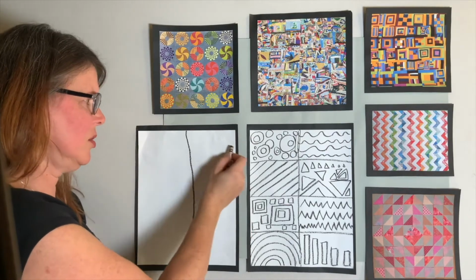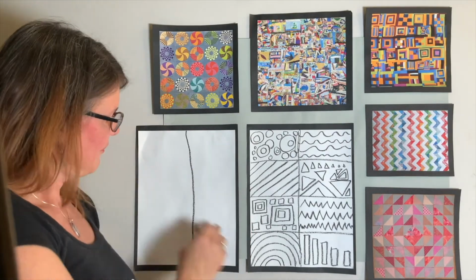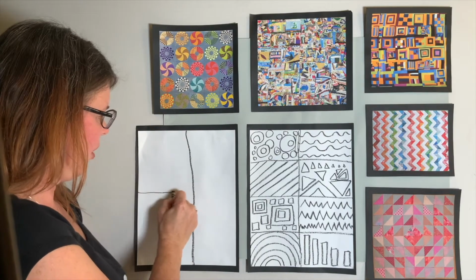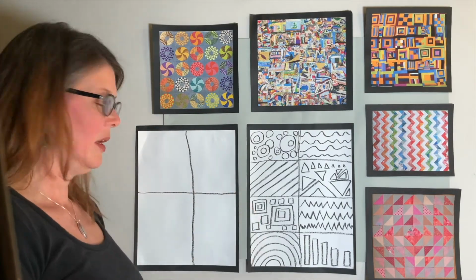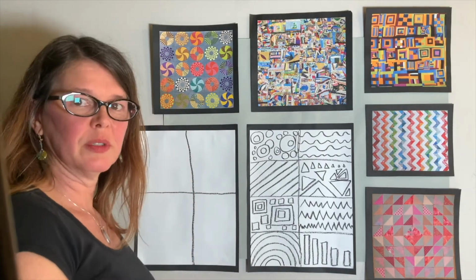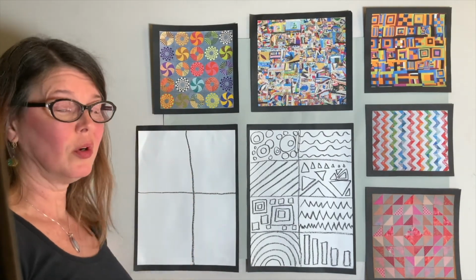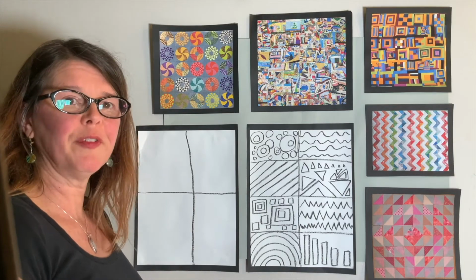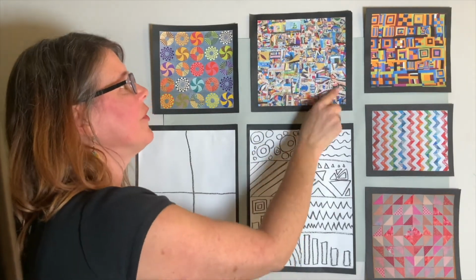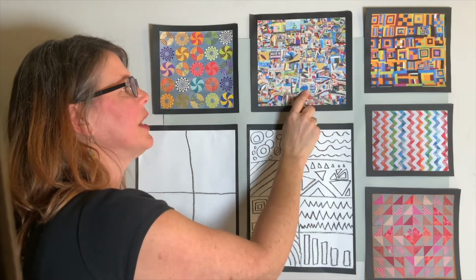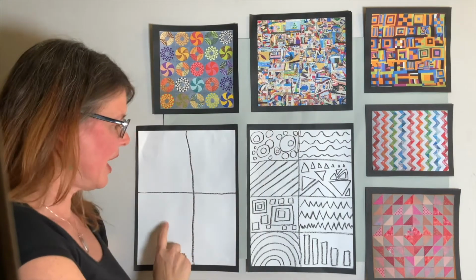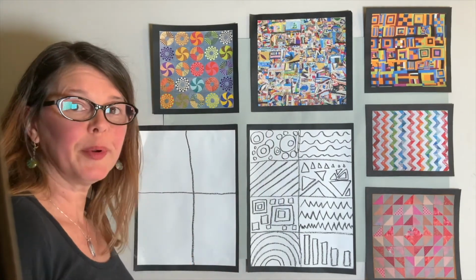Is this the middle? No. Find the middle. This is the middle. I'm going to go from left all the way to the right, and I have 4 rectangles. They're almost equal, but they don't have to be perfect. Look at this abstract quilt. It's not perfect. It's all kinds of different shapes and colors and fabric designs. So it's okay if our quilt is not perfect.